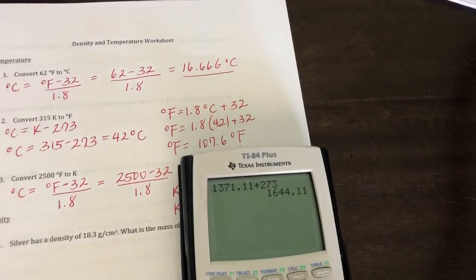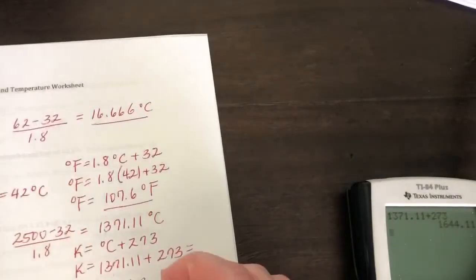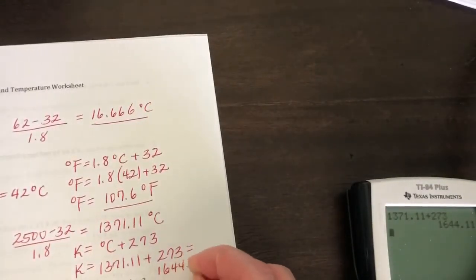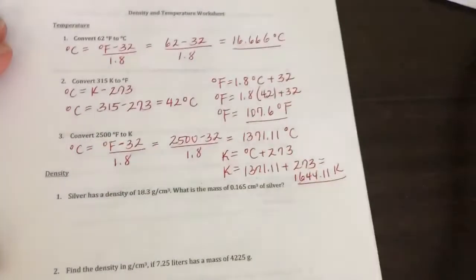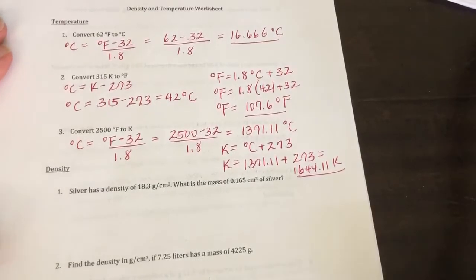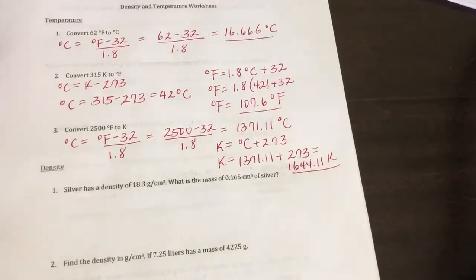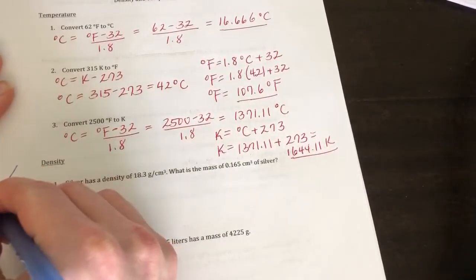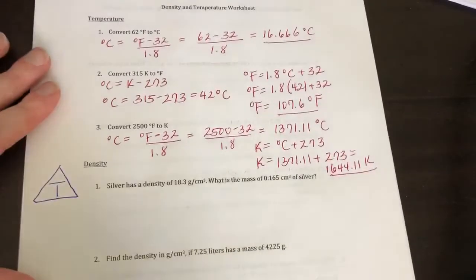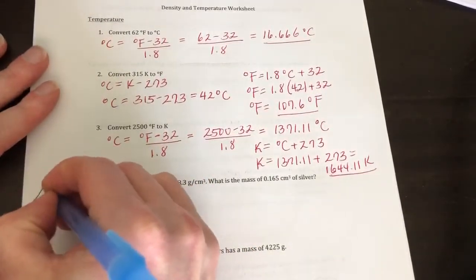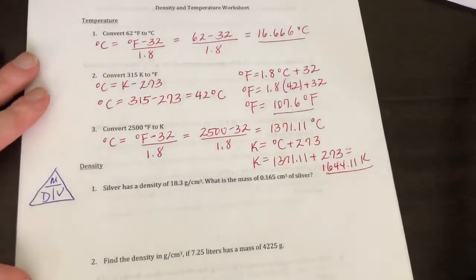And I get 1644.11. That's going to be Kelvin. Okay. So in this set right here, we're going to be using our MDV triangle. Okay, in this section. So keep that in front of you as you're working.